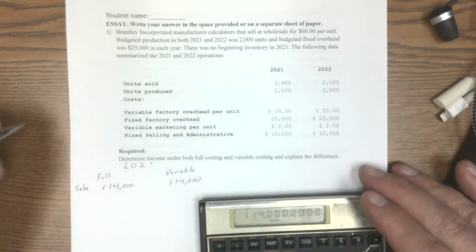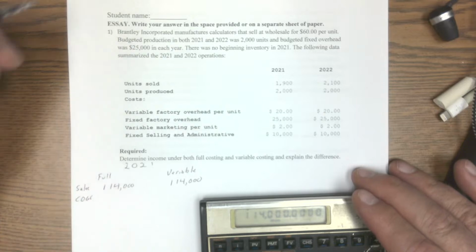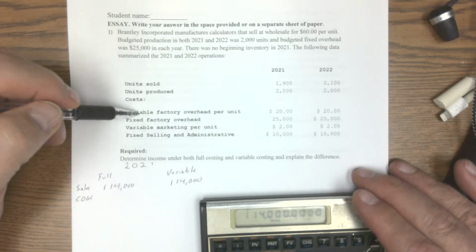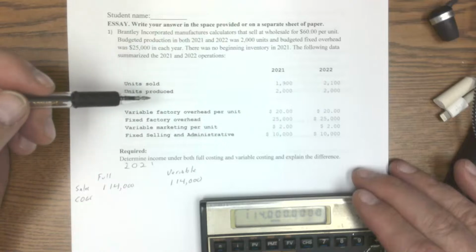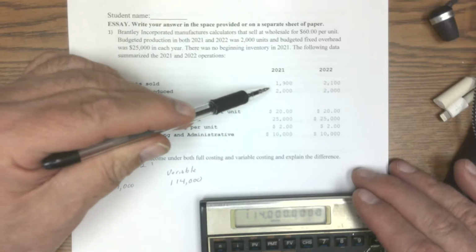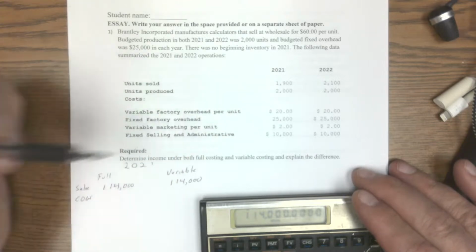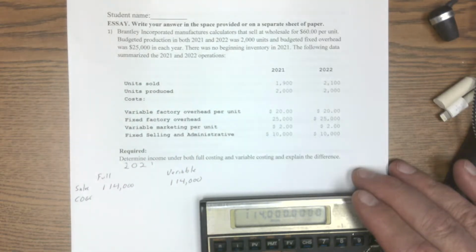Sales are sales. Okay, then we have to do the cost of goods sold. So we've got the variable factory overhead of $20, so that's each. And then we have the fixed factory overhead. We made 2,000 units, but we only sold 1,900. The fixed factory overhead is 25,000.